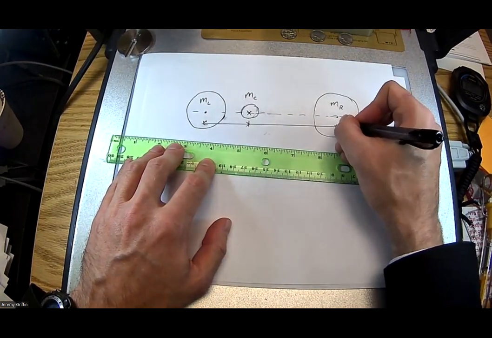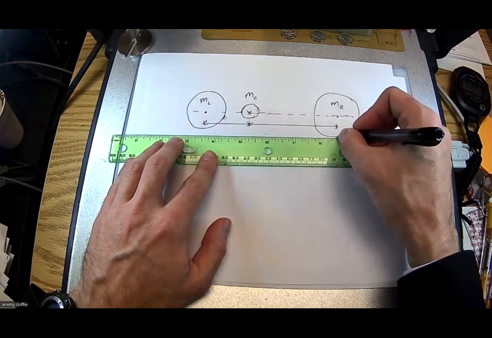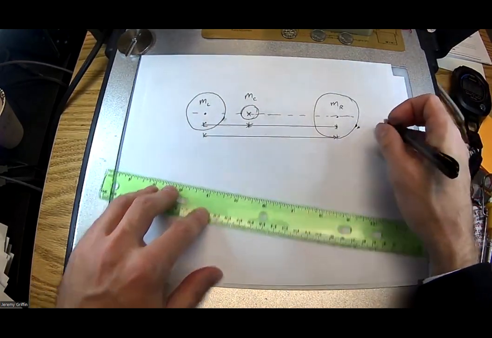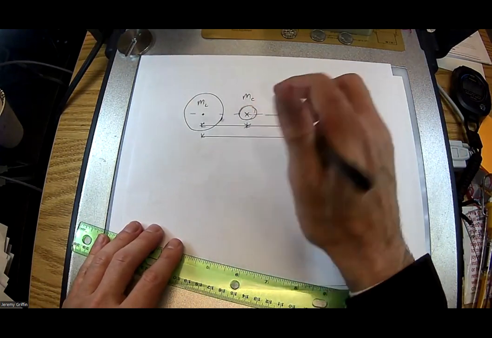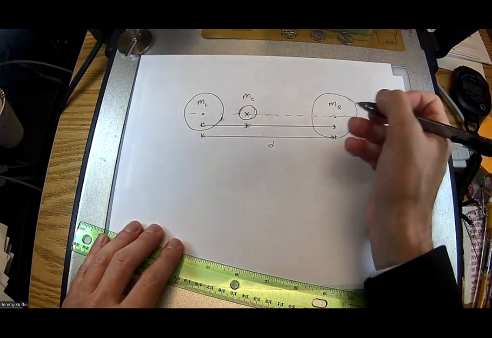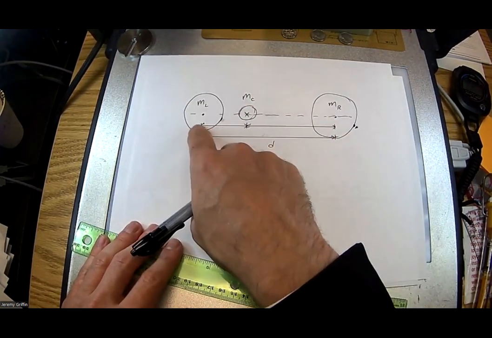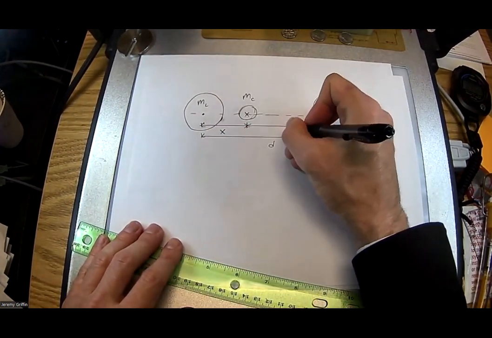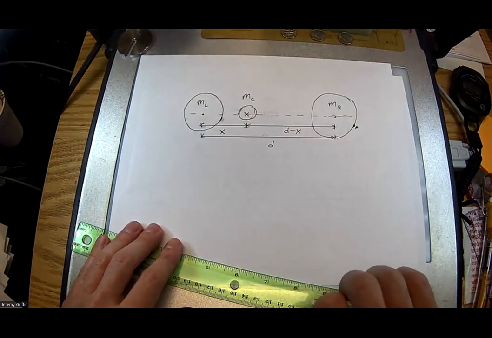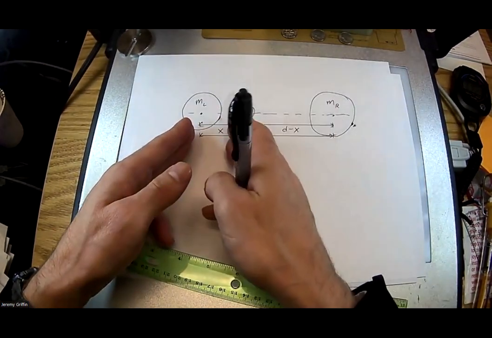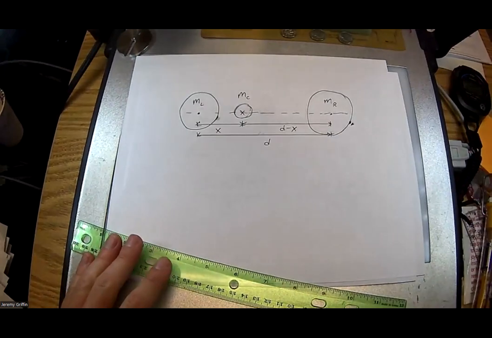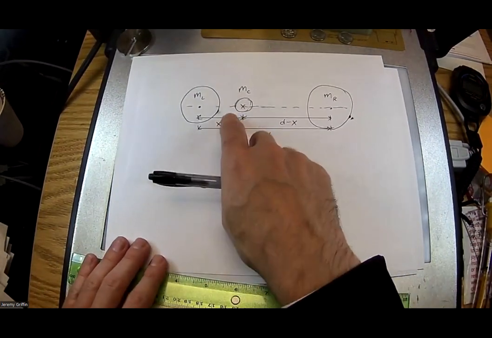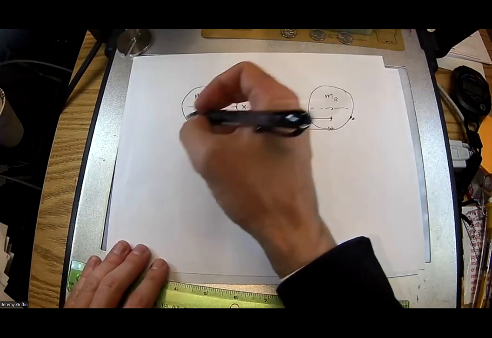Maybe if the whole thing is some distance d, there might be different ways to set this up and think about it. Sometimes there's multiple ways to set it up. If the whole distance is d, maybe I could define the position relative to the left mass. I could call it x. Would that make this distance right here d minus x? Is that true? So you've got d, you've got x, and then d minus x. Remember, we're solving for x. D was given, it's so many meters. We're just trying to figure out where we're going to place this thing. So it's the same type of setup.